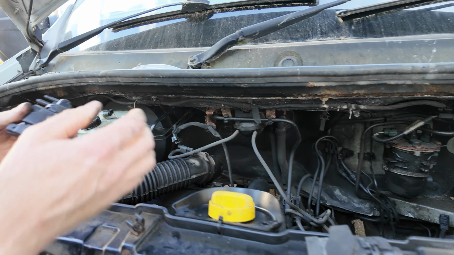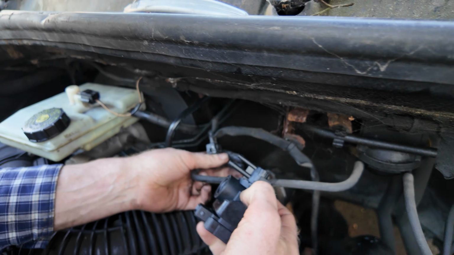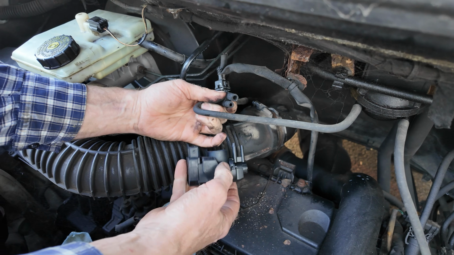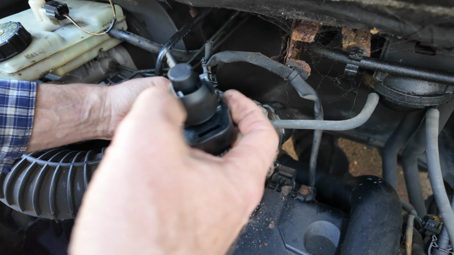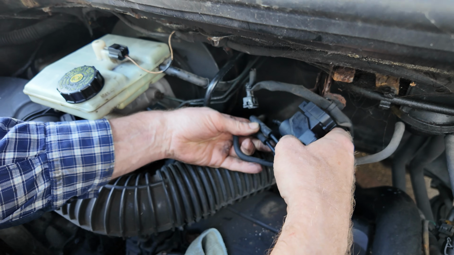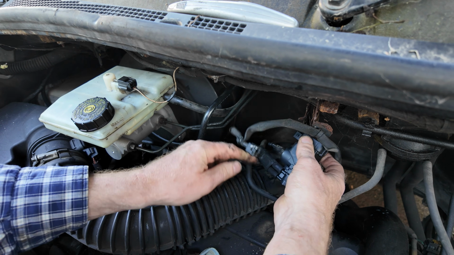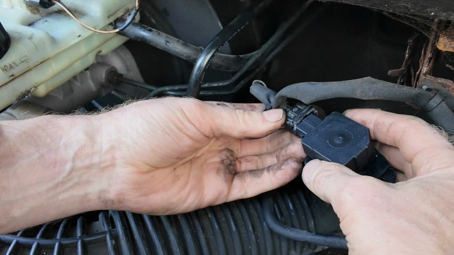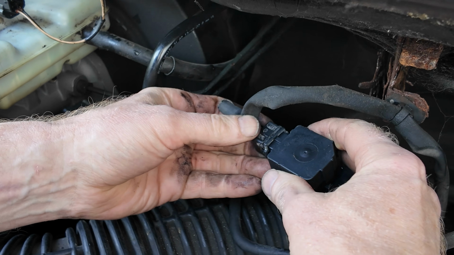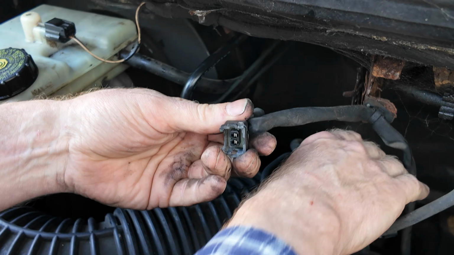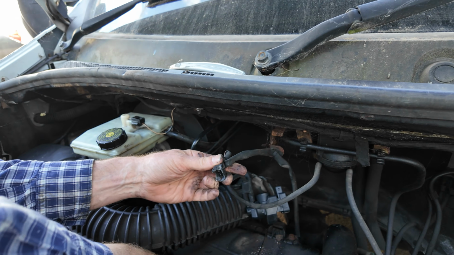So let's do it all in reverse. We can see which one's the big and the little there, so let's get those on the right way up. Right, get those on. Let's plug that in. Now how does this connector work properly? Let me give it a clean.